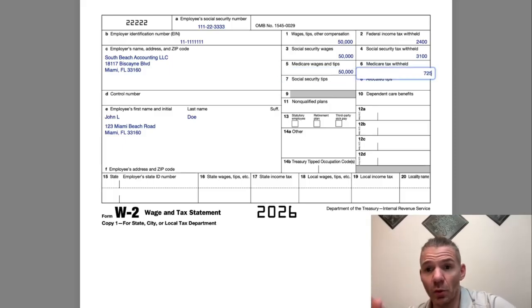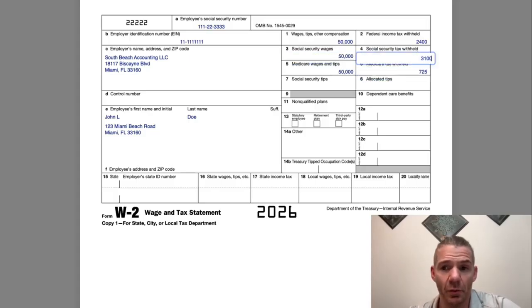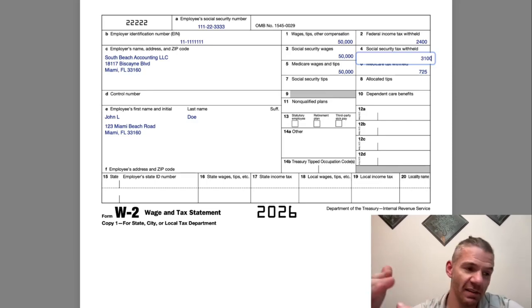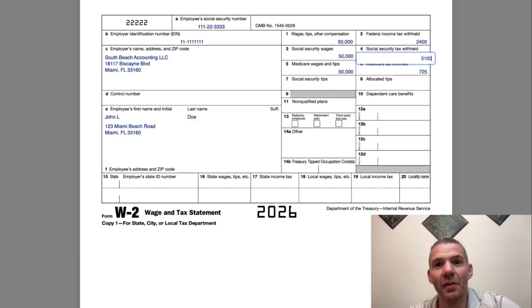And on Medicare, it's always taxed at 1.45%. So if for some reason you are doing the math and you do your 50,000 and it doesn't equal 725, or 50,000 and it doesn't equal 3,100, then there might have been an error on your account. Now, if it's more, that's definitely something you want to check. If it's less, there's no way for them to actually go back and look at it.